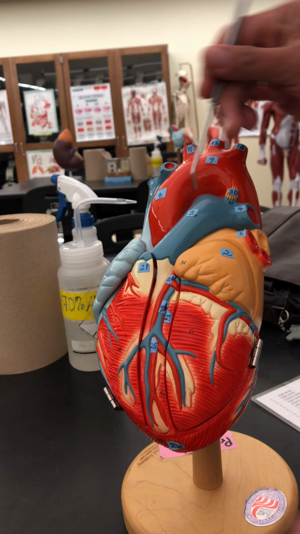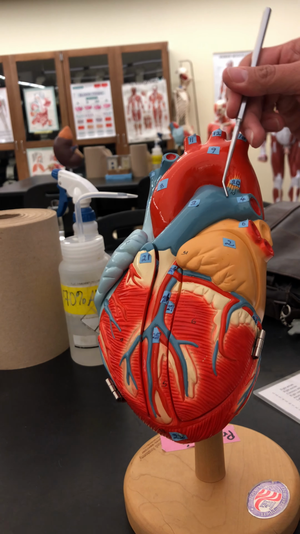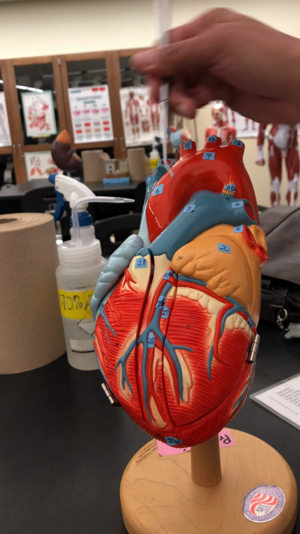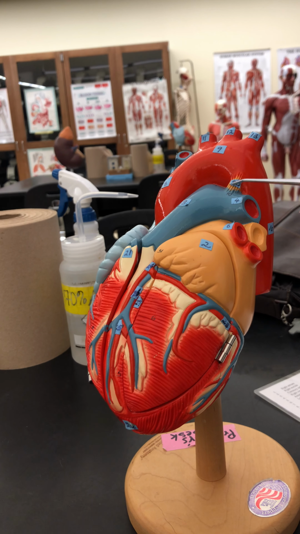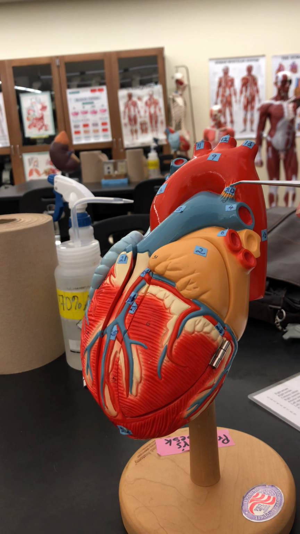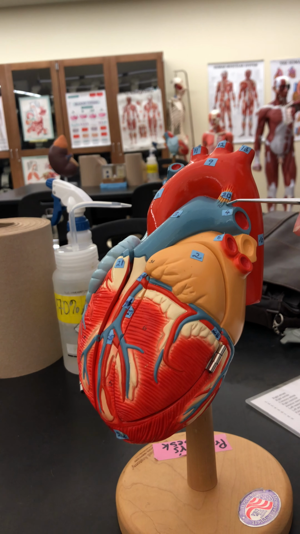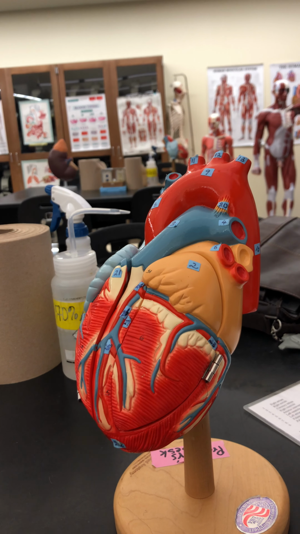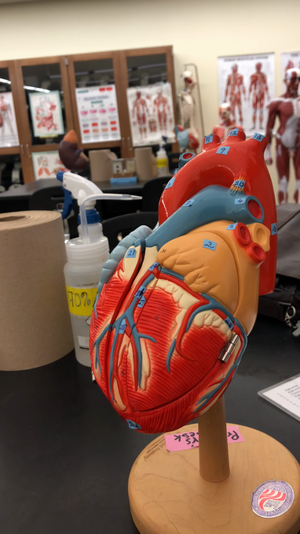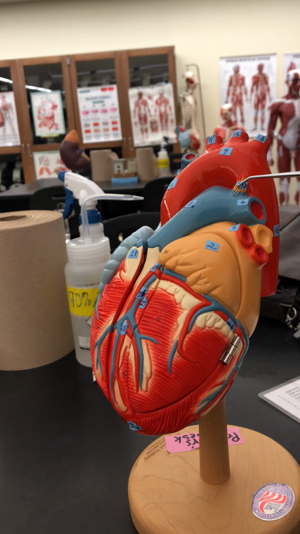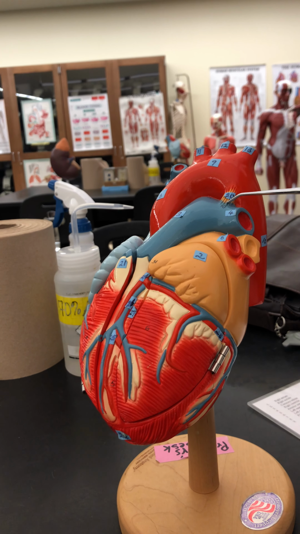Let's see. Between the pulmonary trunk and the aorta, you have this structure right here, which is a remnant of when you were in the womb. This is the, what is this? This is the ligamentum arteriosum.